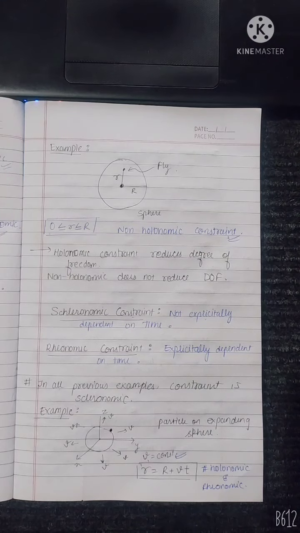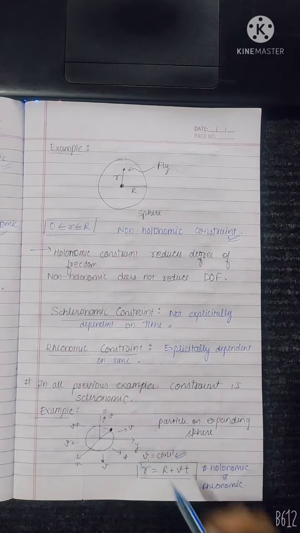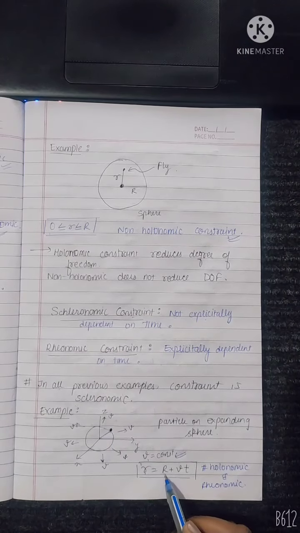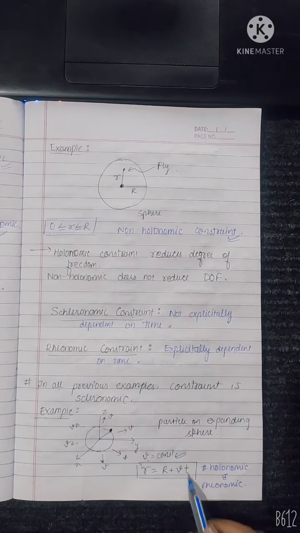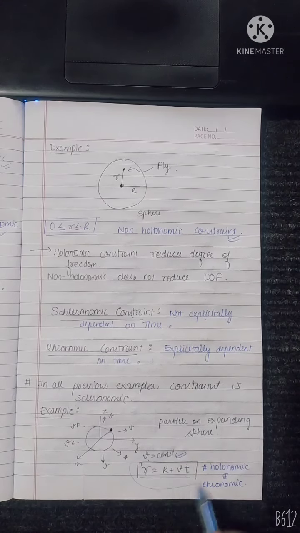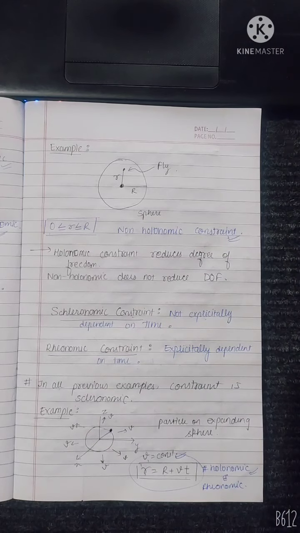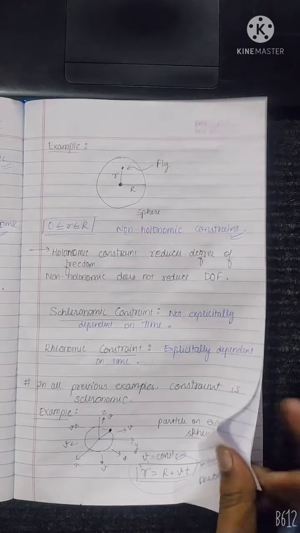So the relation we get here is small r, the distance of the particle, equals capital R plus Vt, with t being 0 at the initial point. As time passes, it goes farther and farther. This constraint relation is holonomic, first, as it is an equation. Second, it is rheonomic, because there is dependency of time in this relation.